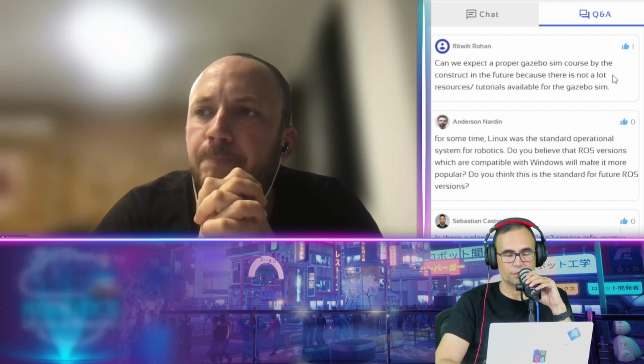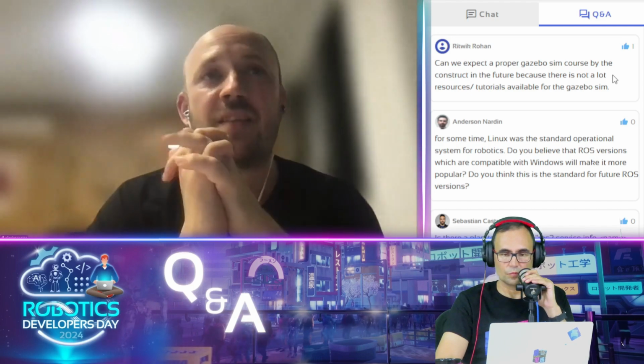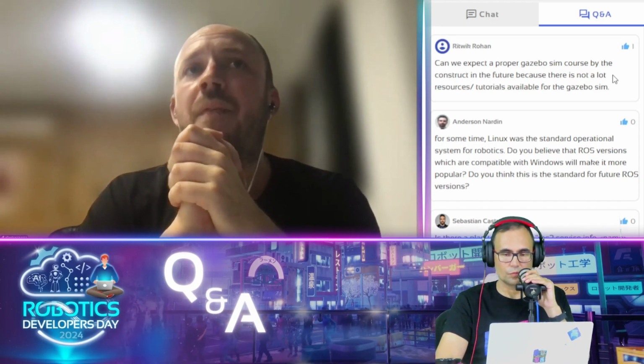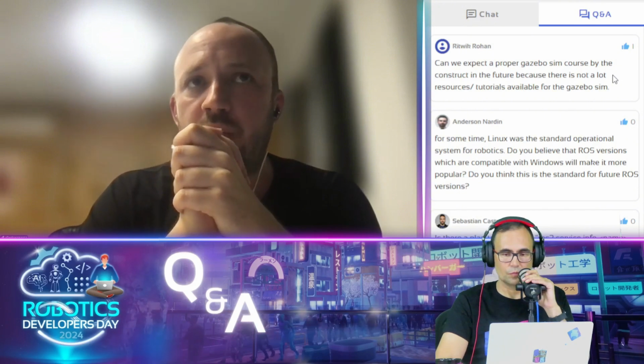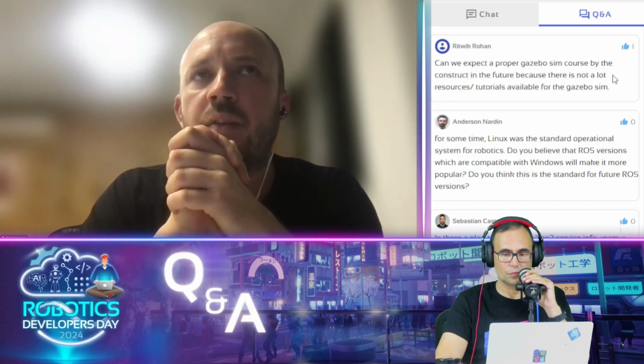but what we are lacking, especially at The Construct, is to actually use Gazebo Sim in all our courses. So to update all our courses so that they actually use Gazebo Sim, because most of them are still using Classic, Ignition. But we do have a course on Gazebo Sim there. I think it's named Gazebo Sim with ROS2 or something like that. Maybe somebody can share the link there.